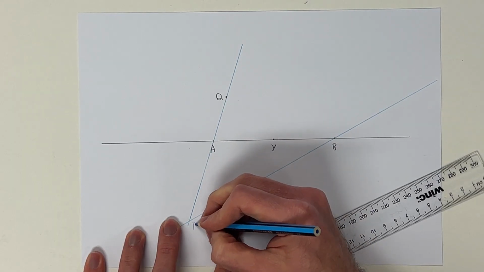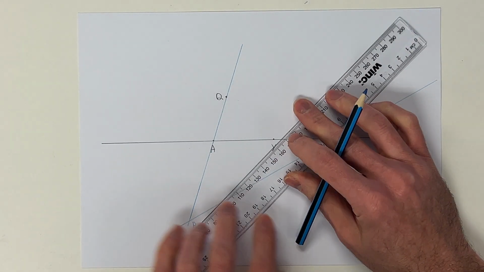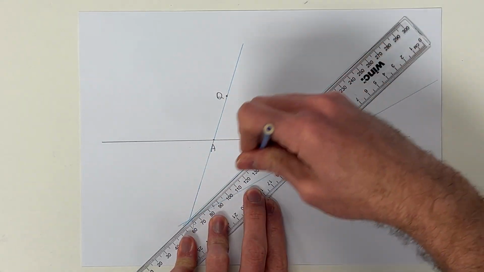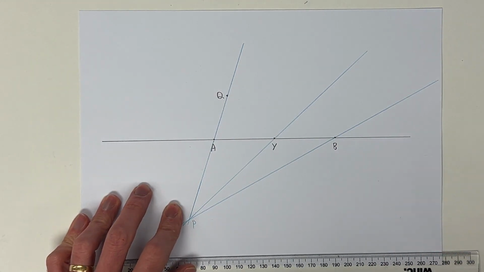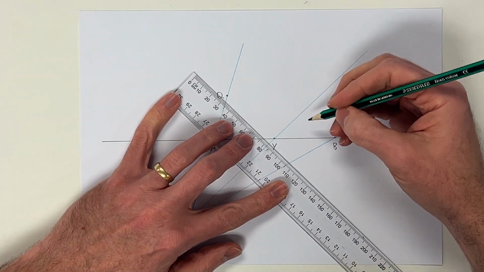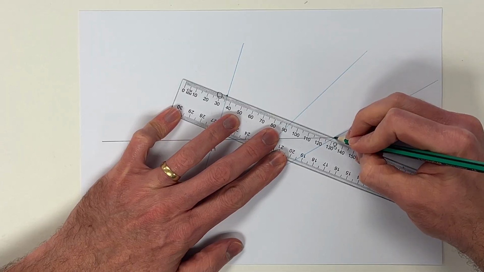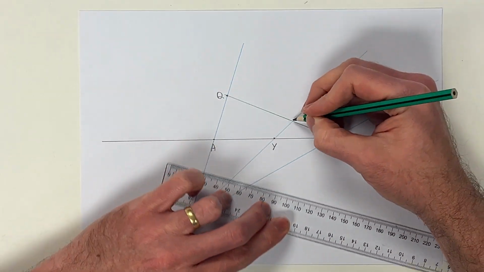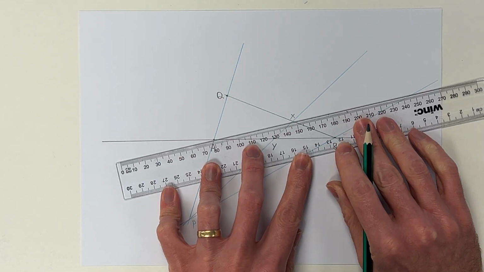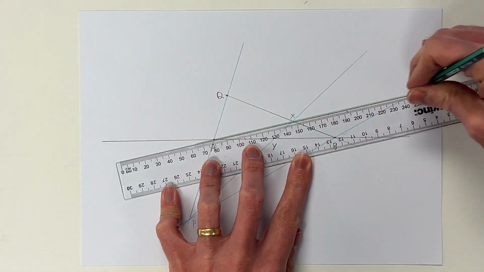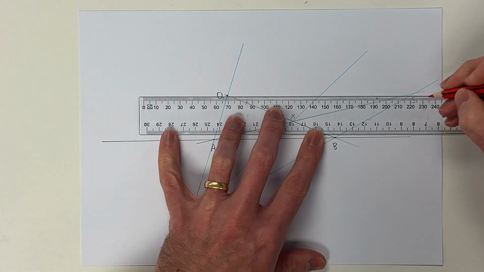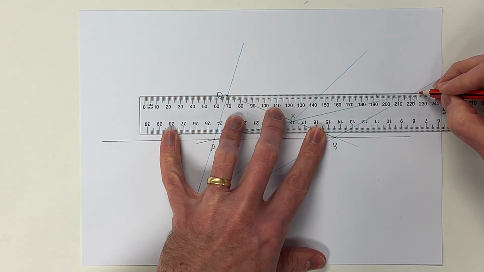Let's call this point P. We'll do PY as usual. We'll do QB. That makes the point X. We'll do AX. That makes the point S. And now the parallel line I want is QS.